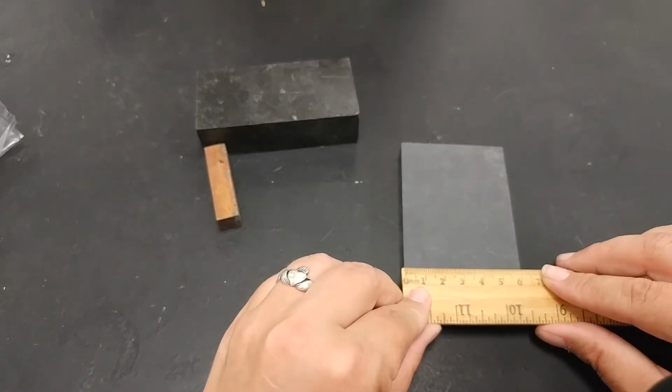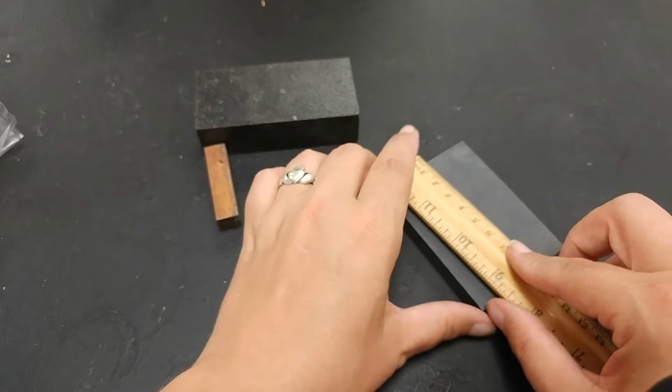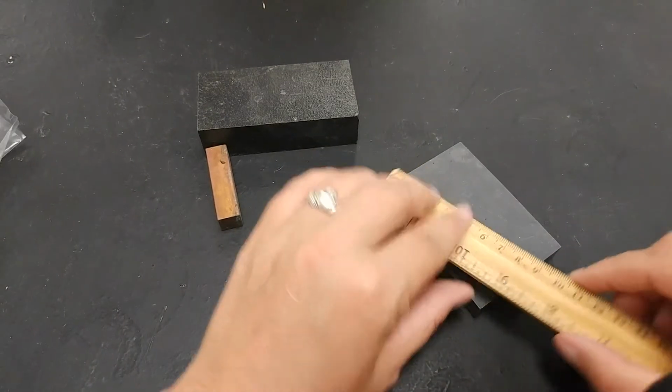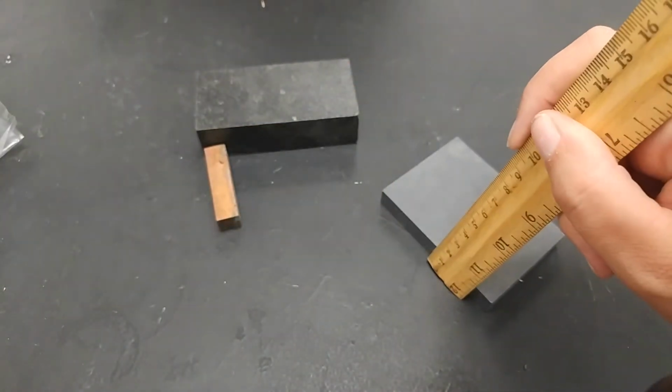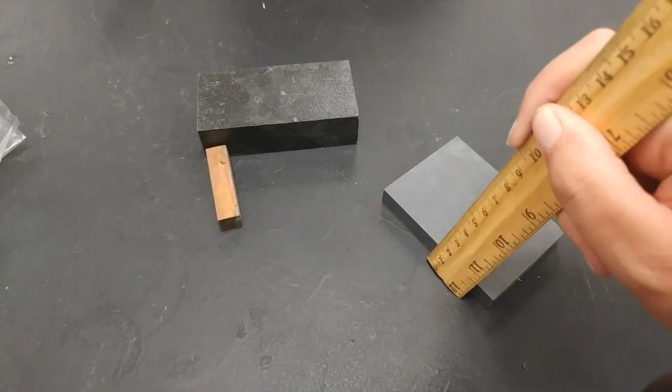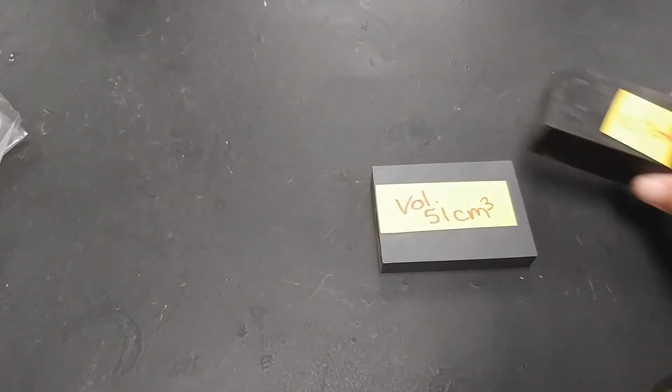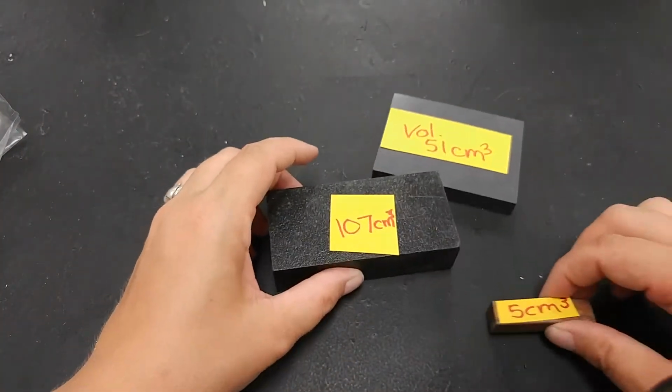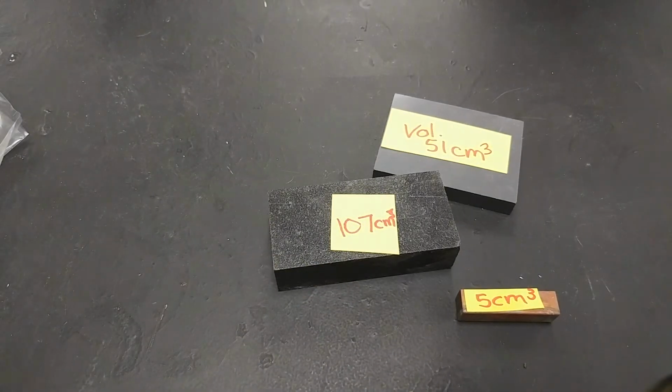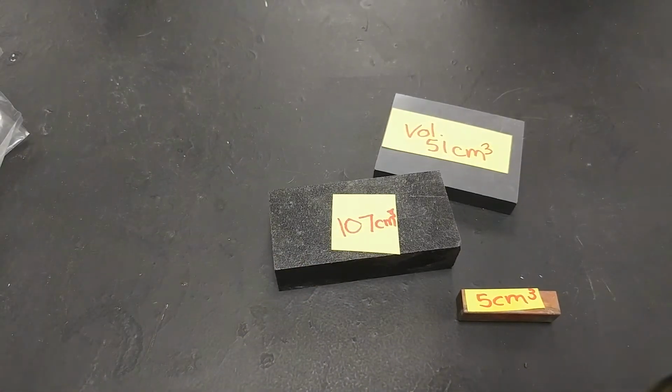So you take your length, your width, and then your height. And you do that for all of the objects. So here's the math for each of these objects. So we're taking a look at the volumes. All right, so the volumes are different. But how do we know that they're different items?